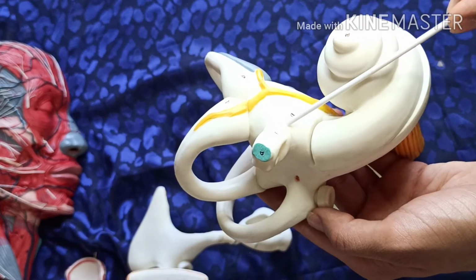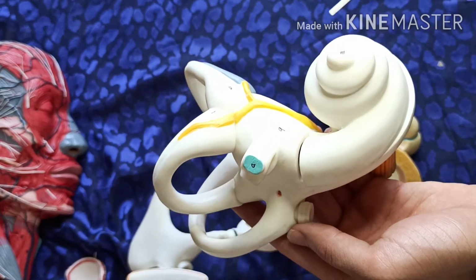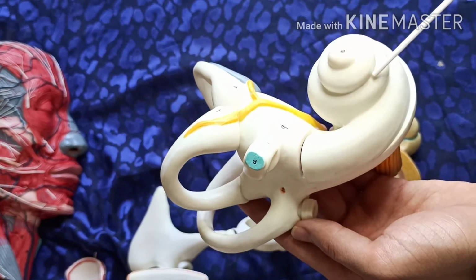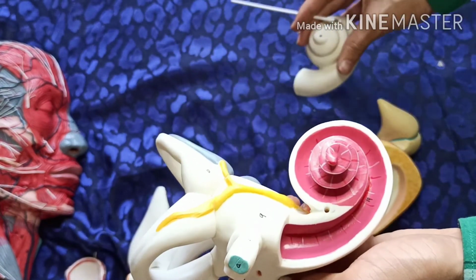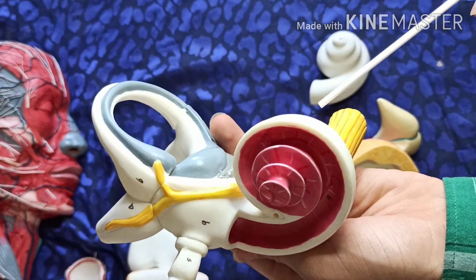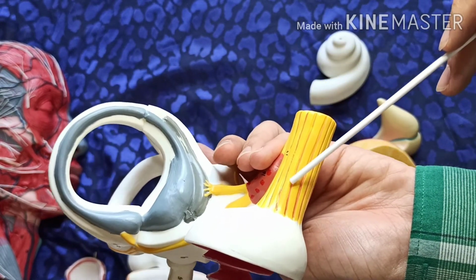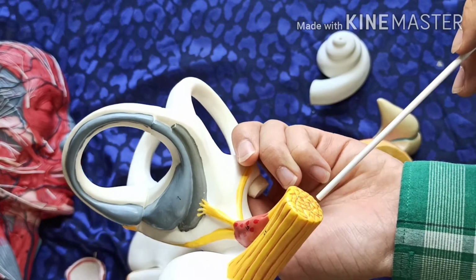which is attached to the vestibule, and then this causes the perilymph to move inside the cochlea, which in turn will cause the sensation to be transmitted to the cochlear nerve and then to the vestibulocochlear nerve.